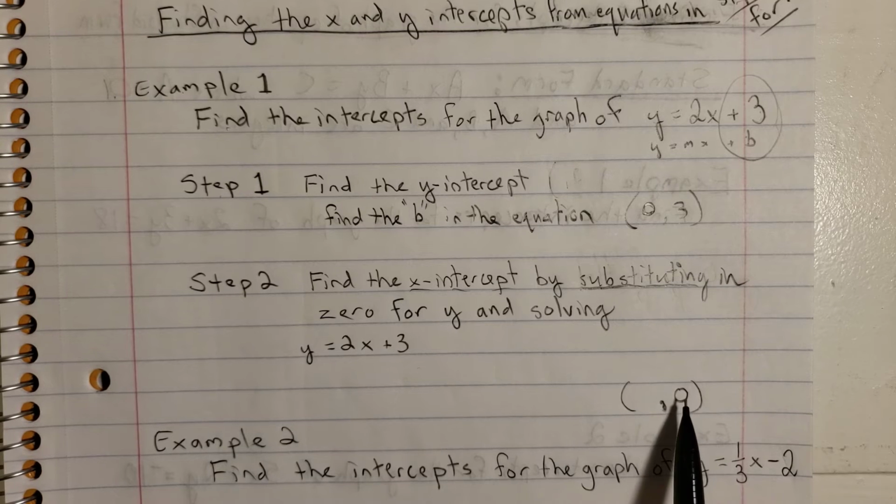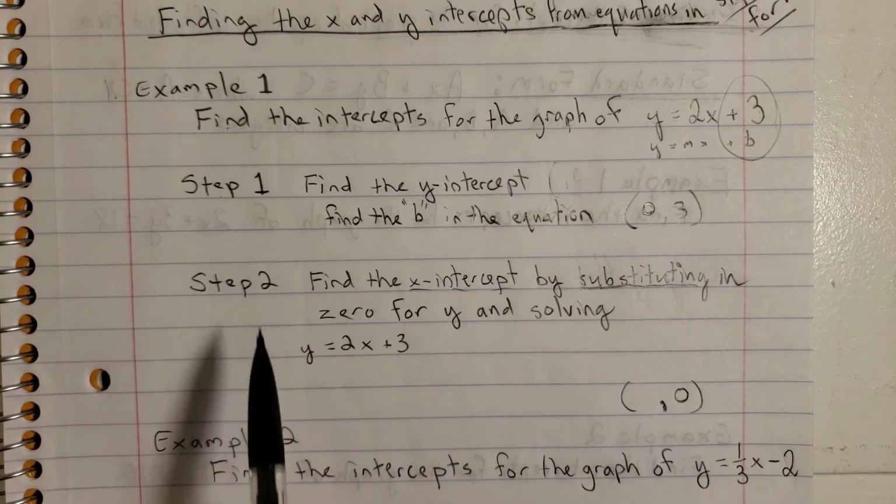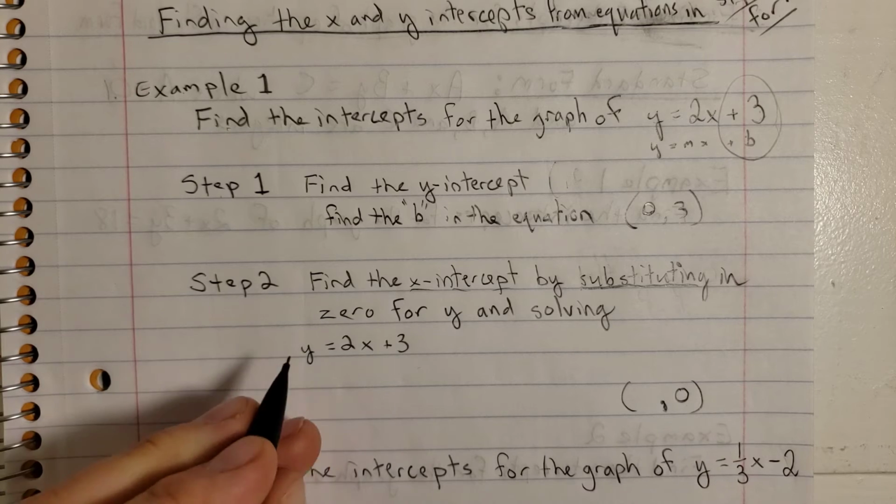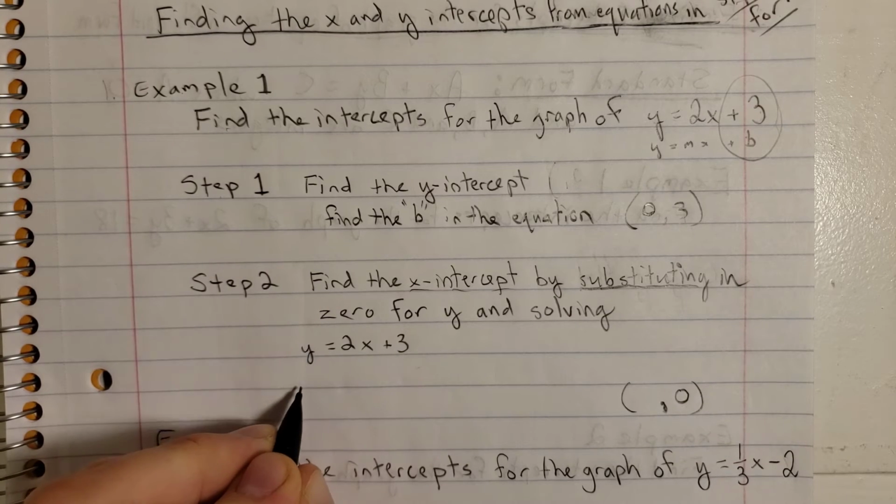We already know that because they're going to be on the x-axis, so that means you don't have to go up or down at all. So y is 0, the y coordinate. So what we're going to do is use that. We're going to plug that in for y.